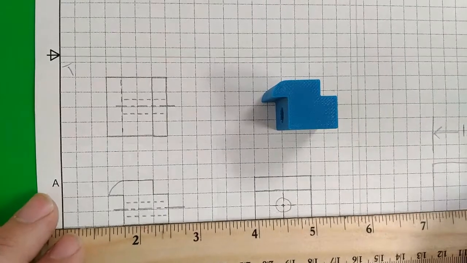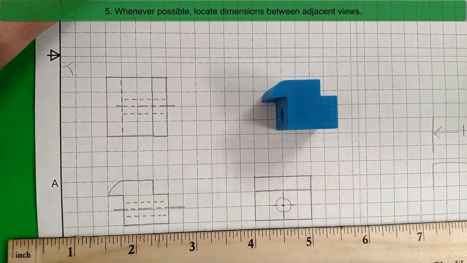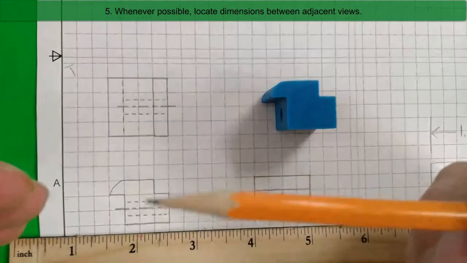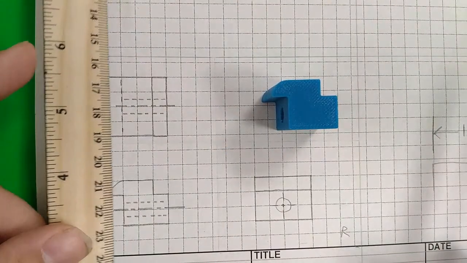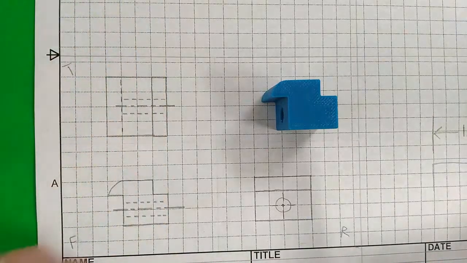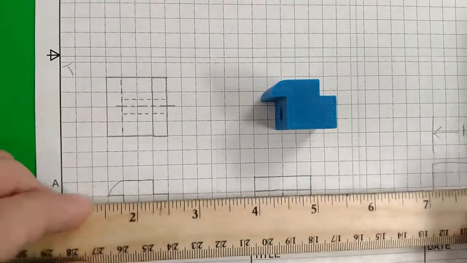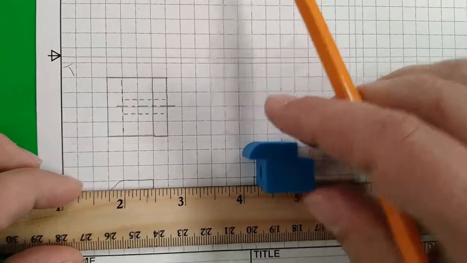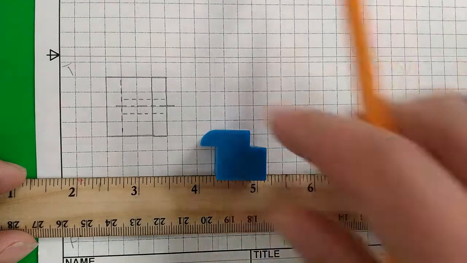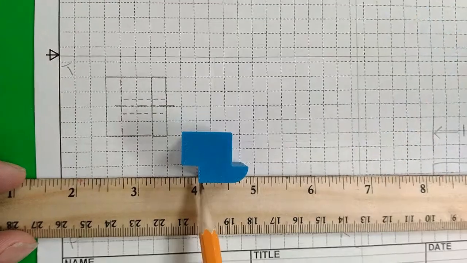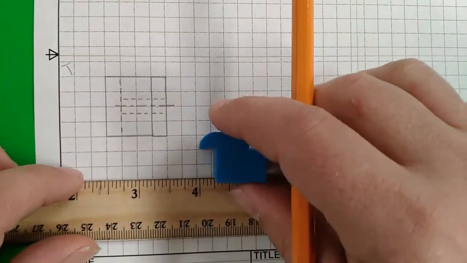So let's start with our front view. Now when placing dimensions, it is beneficial to place dimensions between adjacent views. This is so that way the dimension is shared between the views. It's one of the reasons why it's helpful to line up adjacent views when you create your multi-view sketch. So we know that this is 1 inch all the way across. We also know, if we look, that it is 3/4 of an inch along this edge, 3/4 of an inch this way, which means these two are going to be 1/4 inch each.